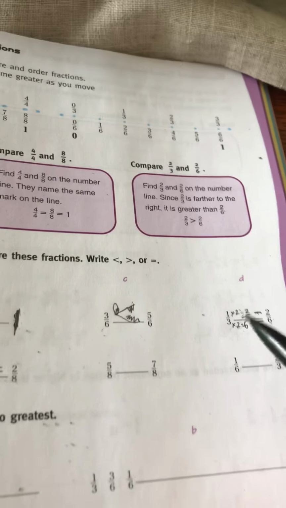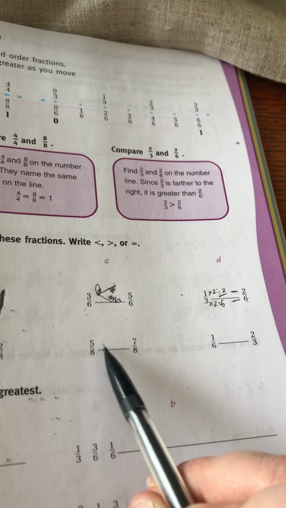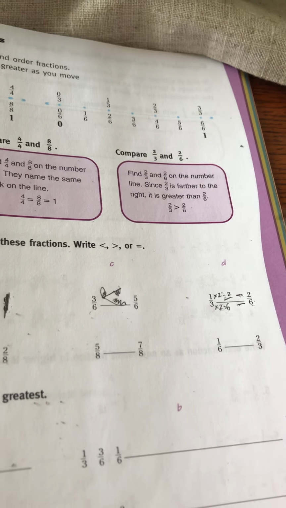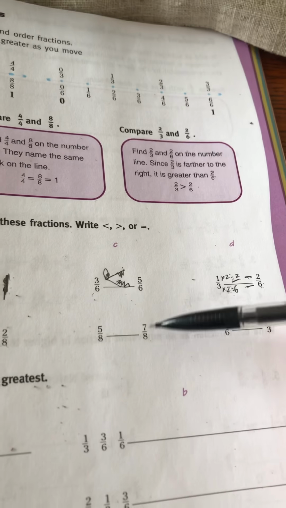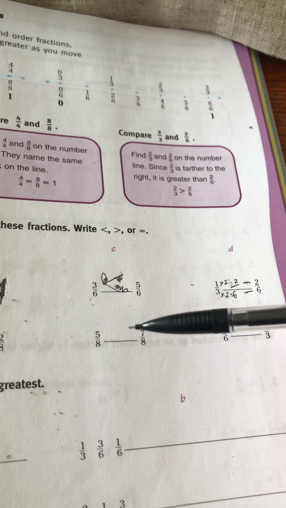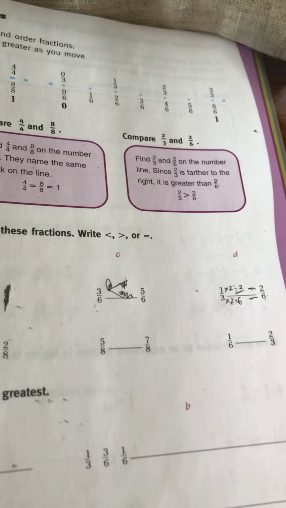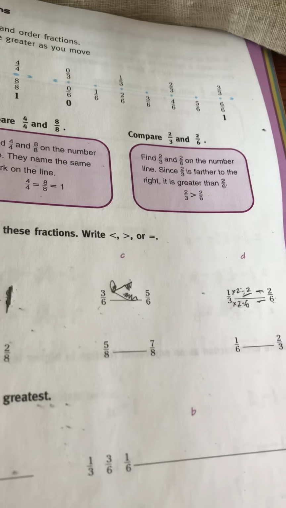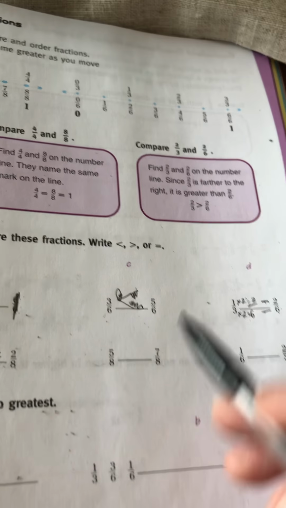Which one is 5/8 greater than, less than, or equal to 7/8? I hope you guys are noticing how when I'm talking about fractions, I don't just say 7, 8. I say 7/8, adding that TH or the RD for thirds and halves and all those fun things. So when we're talking about fractions, we have to add those different endings. Okay, so which one?